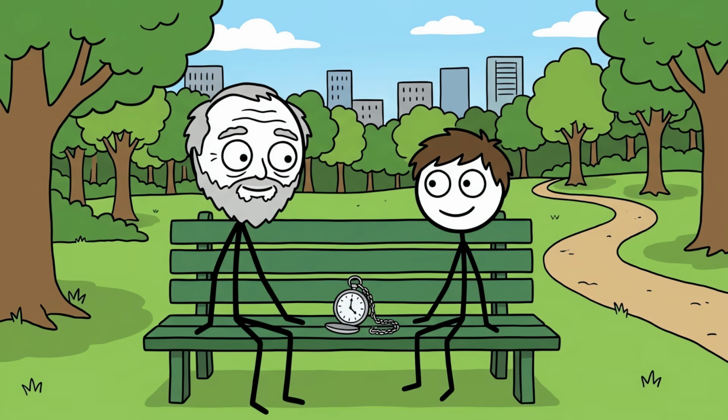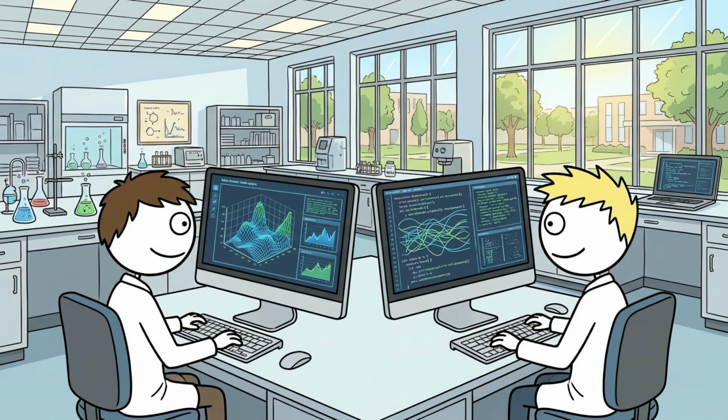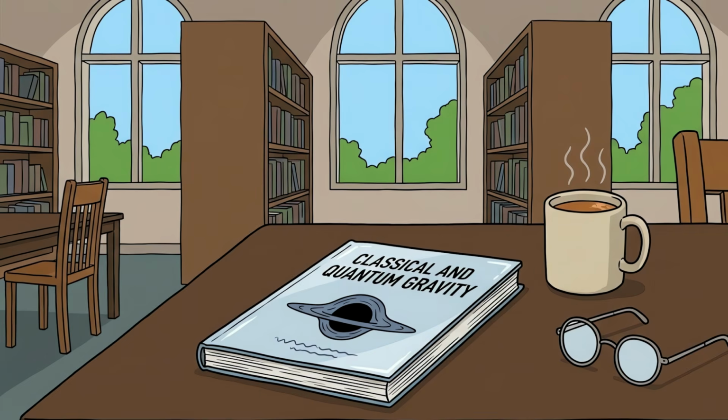Number 9. The grandfather paradox, and why physics might actually allow it. In September 2020, physicists Germain Tobar and Fabio Costa at the University of Queensland published a peer-reviewed paper in the journal Classical and Quantum Gravity, with a finding that should have made headlines far beyond academic physics.